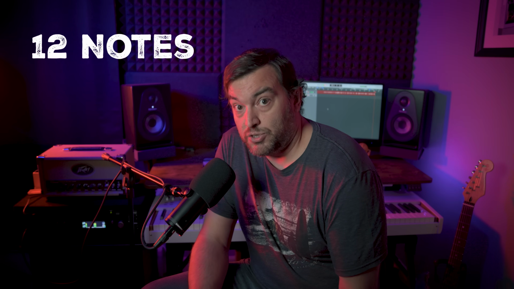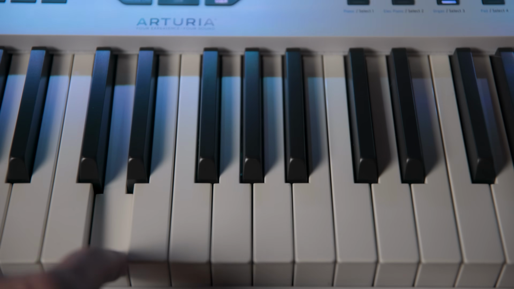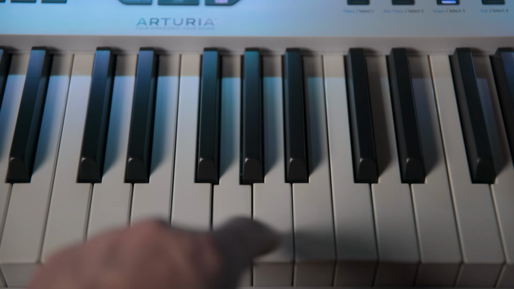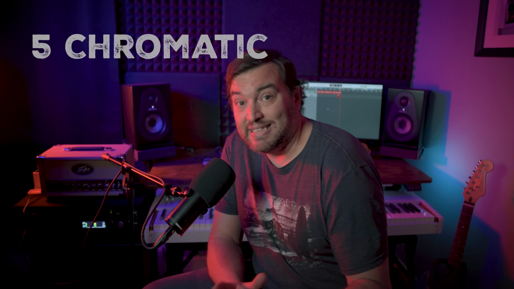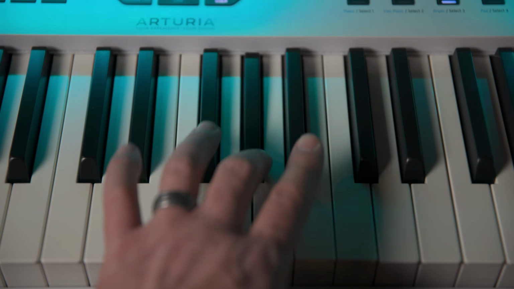I want to get a little music theory knowledge in your head. In Western musical tonality, there are 12 notes to choose from. There's 7 what we call diatonic notes. This is C to B on the keyboard, right? From C to B. And then there are the accidental notes, the non-diatonic notes, the chromatic notes, if you will. These are the black keys, of which there are 5. And from those 12 notes, you get to make all of your musical choices. From Beethoven's Fifth to Blink-182, Madonna, Dua Lipa, Taylor Swift, whatever you're into, there's 12 notes to choose from.